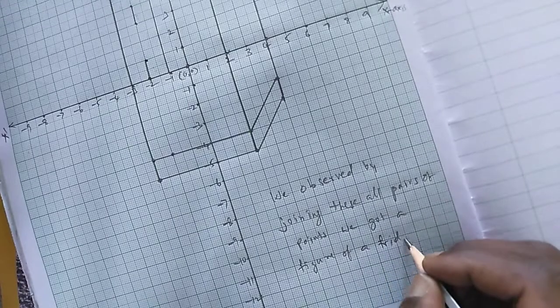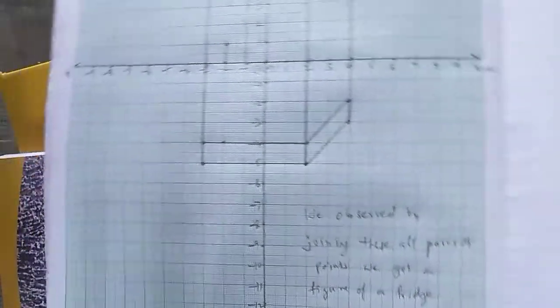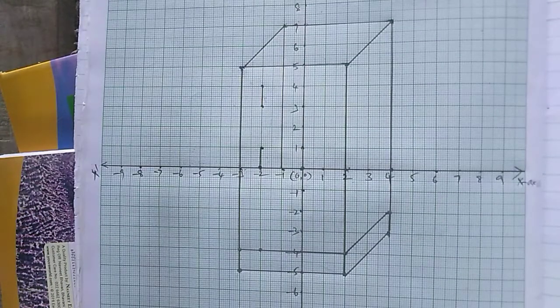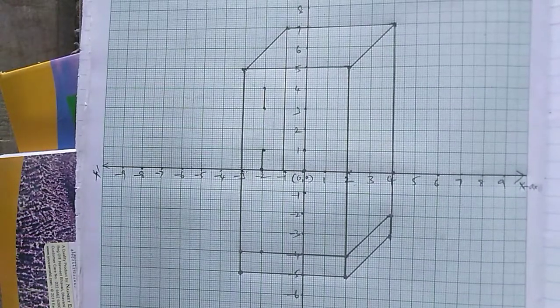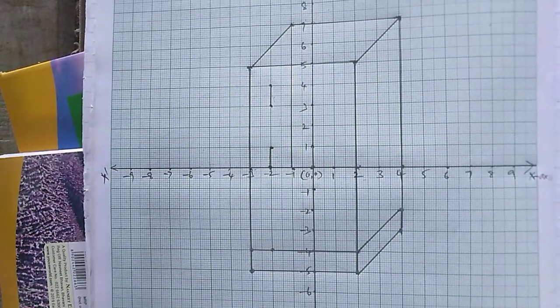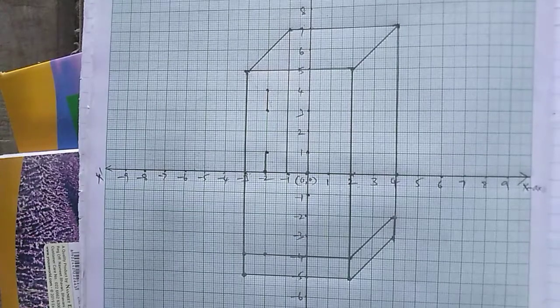Actually it is looking like a fridge, right? By joining all these 28 points, 14 pairs actually, plotting properly, we got like a fridge. Okay, so this is how we got it.